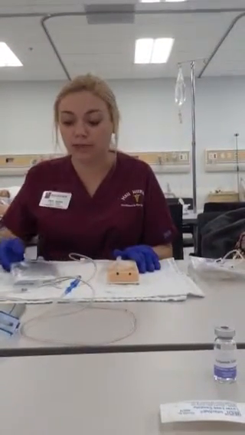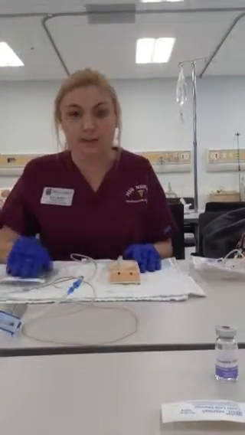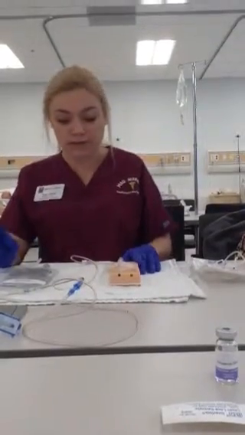Okay, so now we're going to be administering some IV piggyback medication. We're going to administer 500 milligrams or 100 milliliters of levofloxacin, which is an antibiotic that you give at the same time every day.